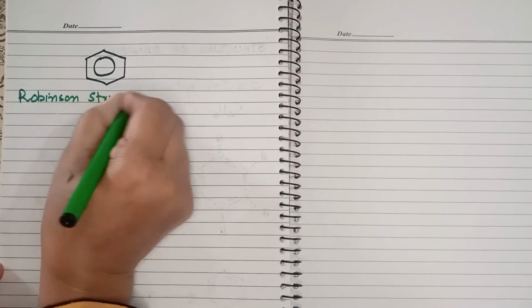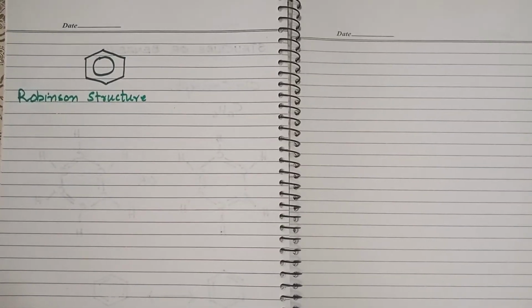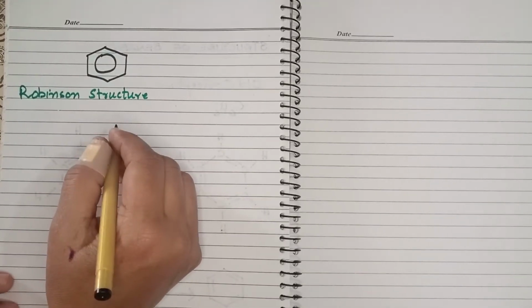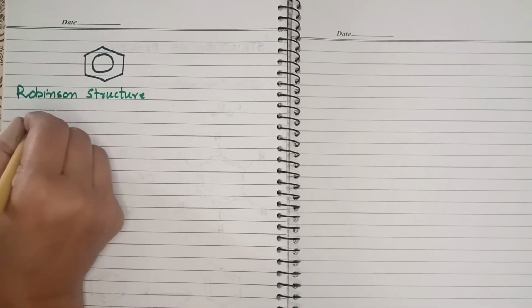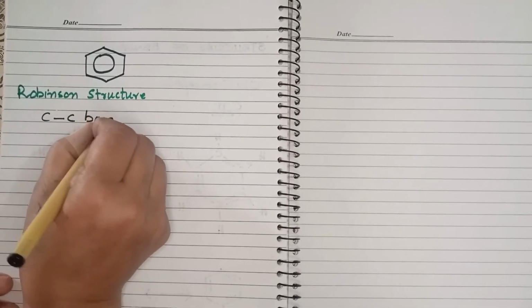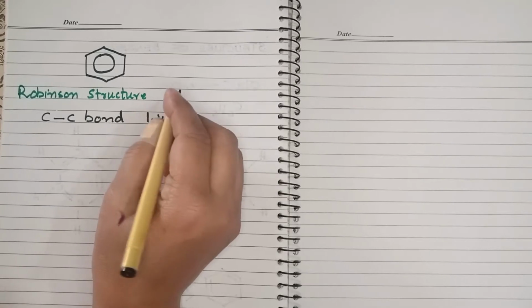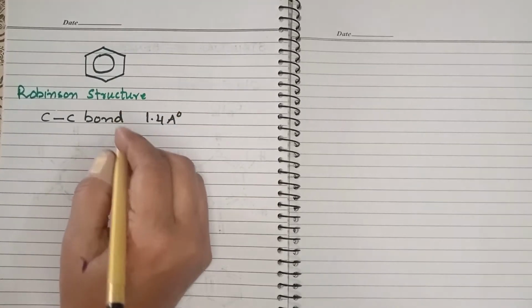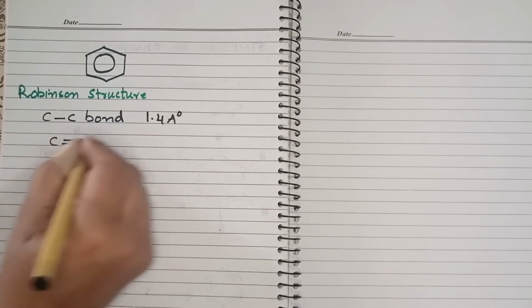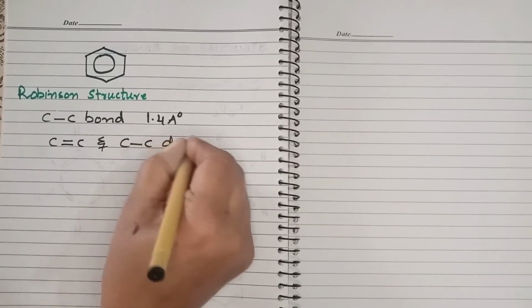All the carbon-carbon bonds are 1.4 angstrom, which is between the carbon double bond carbon and carbon single bond carbon distance.